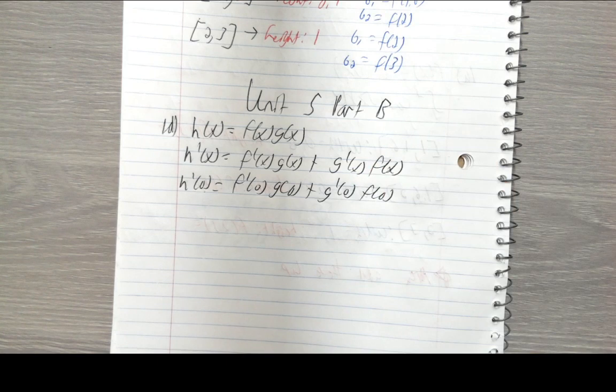So we take f prime of 0 times g of 0 plus g prime of 0 times f of 0. Now here's the key, Jonah, for this. It doesn't say anything about the actual values. We don't care about the actual values. All it wants to know is is it increasing or decreasing, and we can do that just by finding the sign.